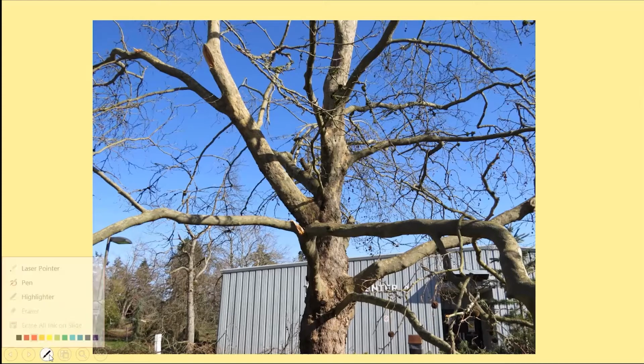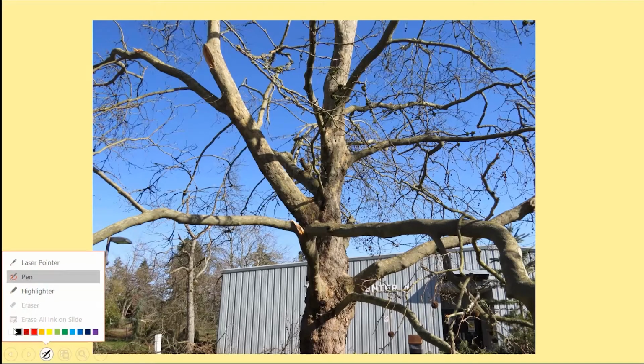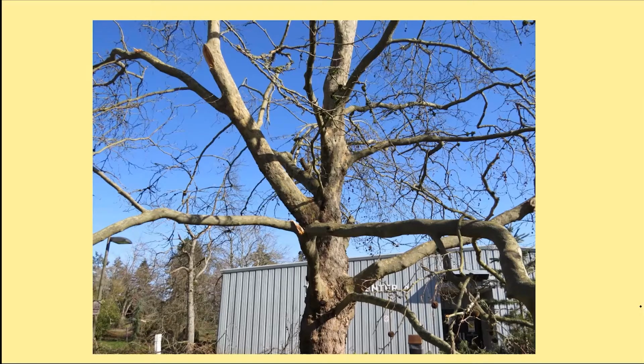Let me get a marker here. Okay, we might do a reduction cut right here, which will then allow us to use the side branch as something that we keep and open up this area of the tree and see if it could restore itself over time. All right, moving on.